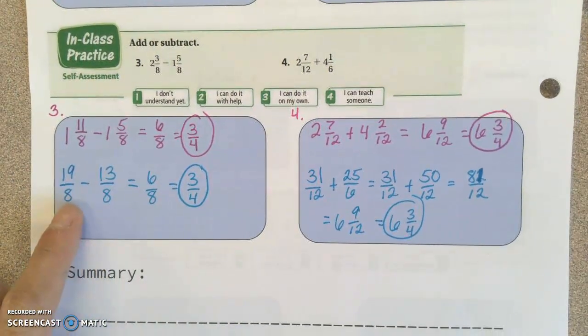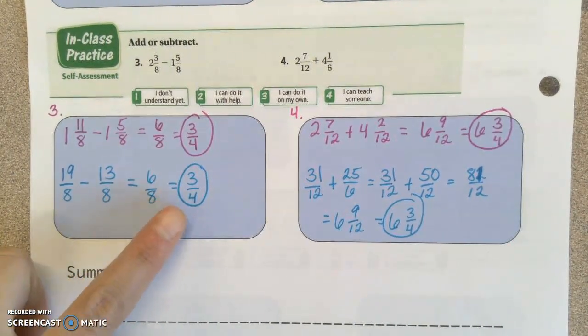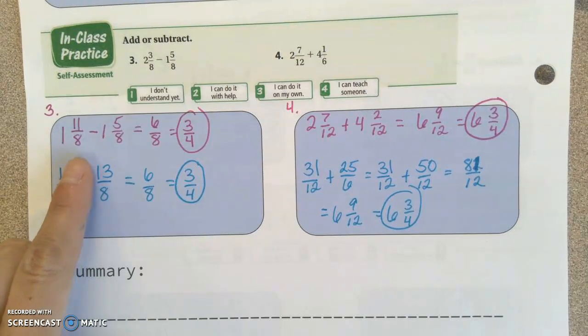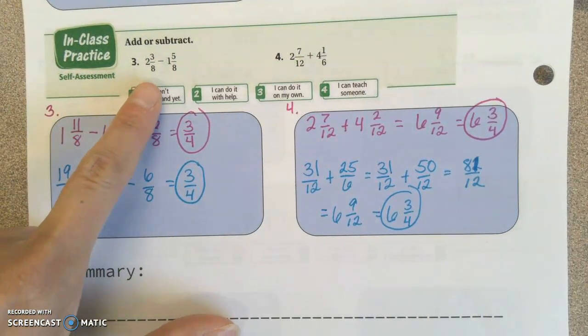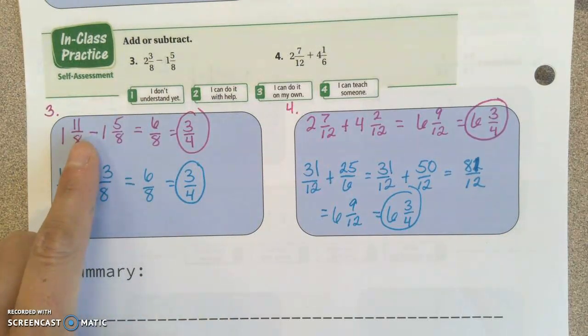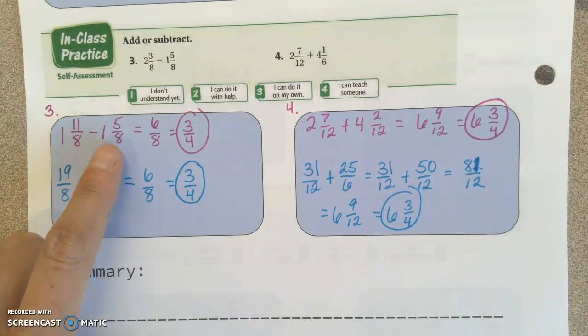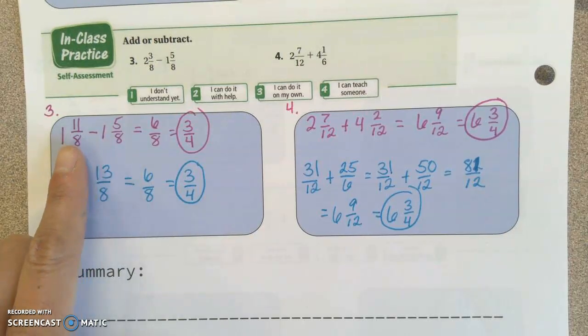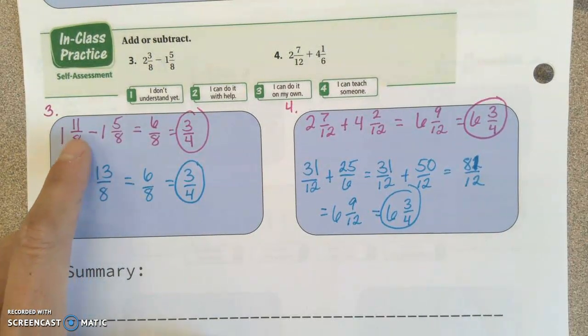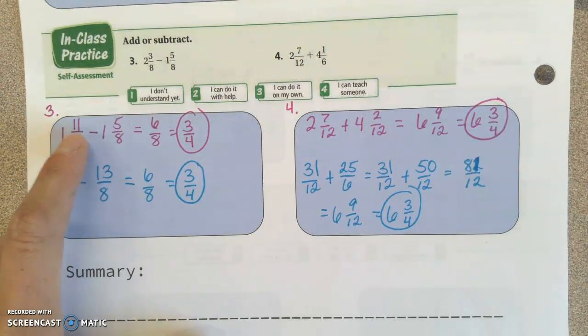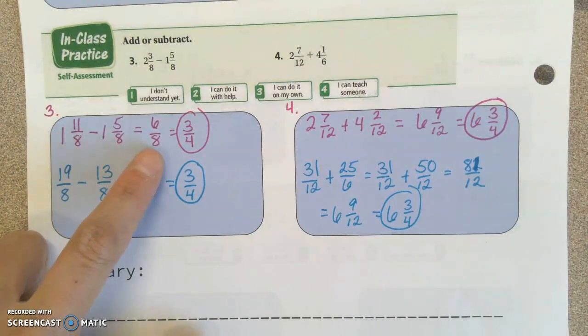Okay, number 3, I've got both methods here. So here's my improper fractions. 19/8 minus 13/8. I got 6/8 and simplified. For leaving them as mixed numbers, I changed 2 3/8 to 1 11/8. I could do 2 minus 1, but 3/8 minus 5/8, I'm not able to do that. So I regrouped, and I took 1 away from the 2 and added 1 whole here. So I took 1 from here and added 8/8. So it became 1 11/8. Then I was able to subtract.